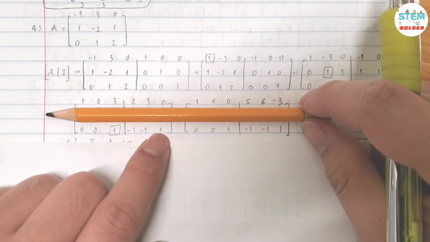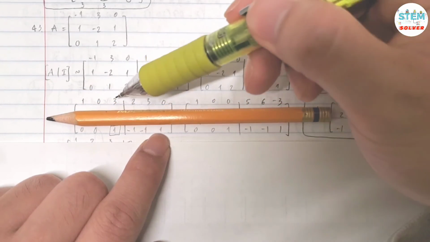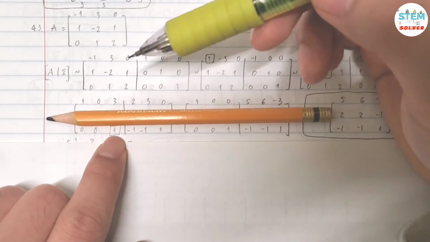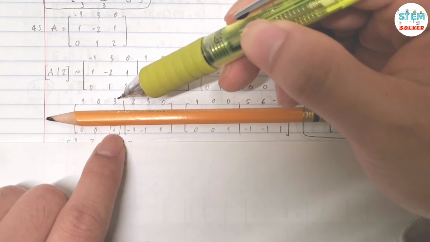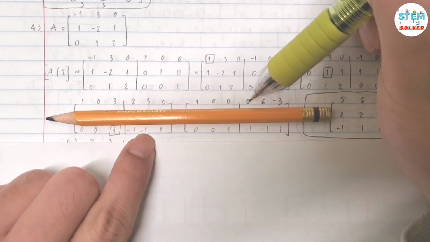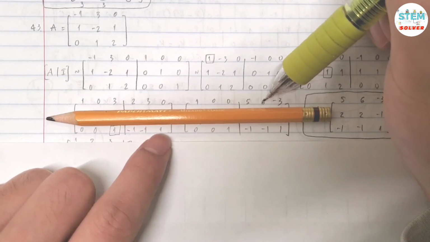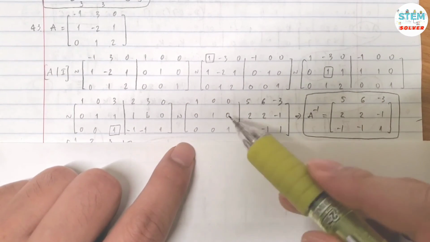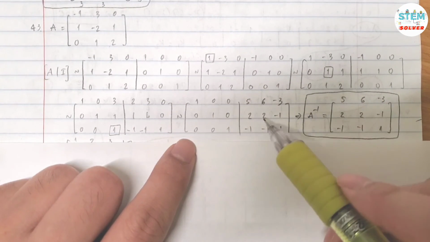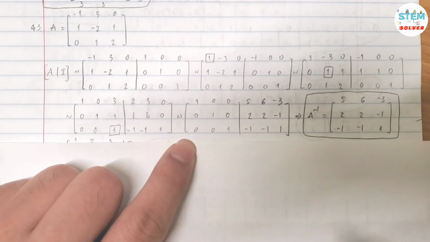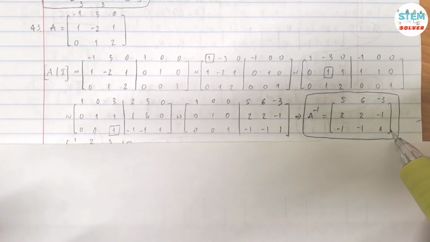Alright. Now make this become 0. Multiply the third row by -3 and add it onto the first row. -3 times 1 plus 3, 0. -3 times -1, positive 3 plus 2, 5. -3 times -1, positive 3 plus 3, 6. -3 times 1, -3 plus 0, -3. Alright, so after you've done that, you see that you have an identity matrix here, and on the right side will be your A inverse, the inverse matrix of matrix A. So here's your inverse matrix A.